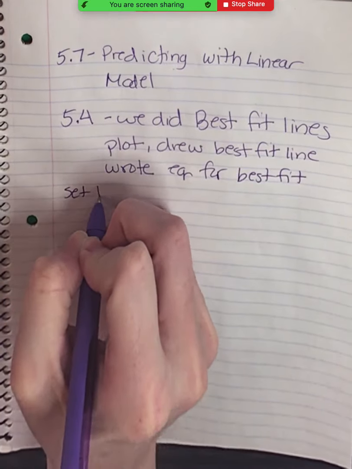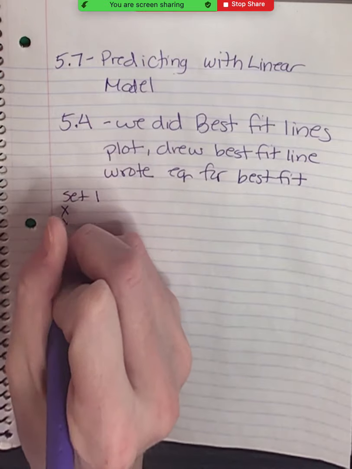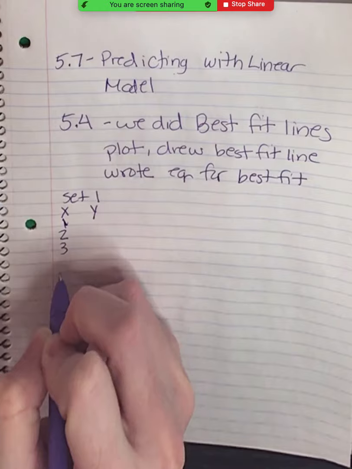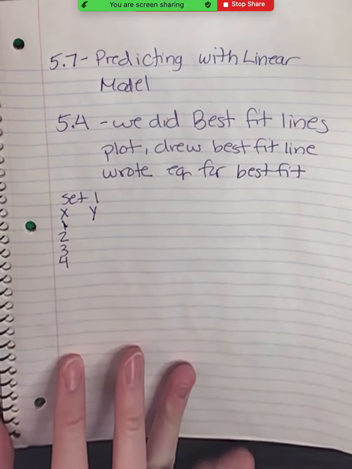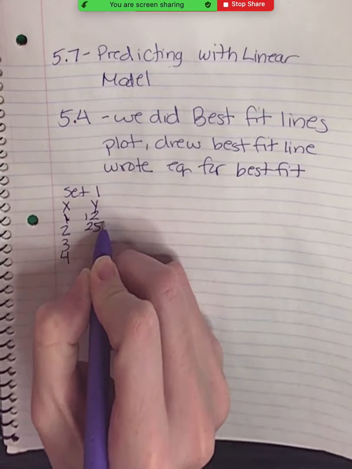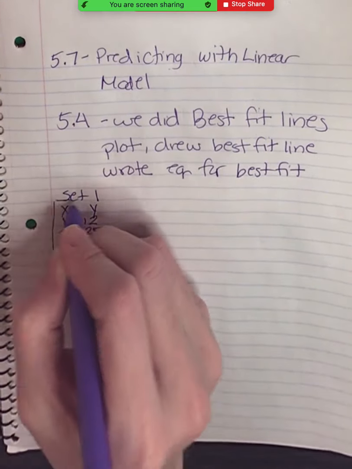So I have two sets of data. Set 1, here is your XY table. So X is 1, 2, 3, and 4. And then Y would be 12, 25, 36, and 48. So that's our data.